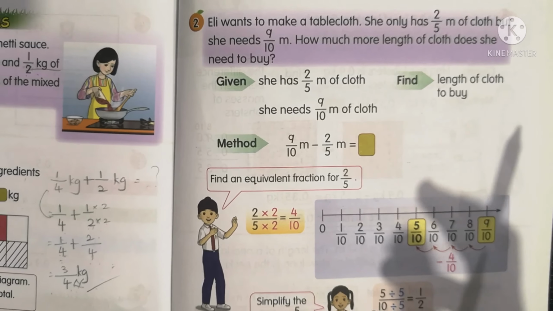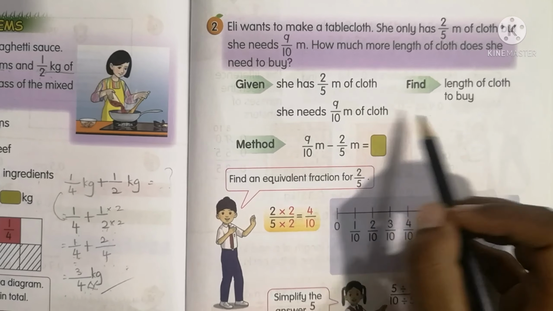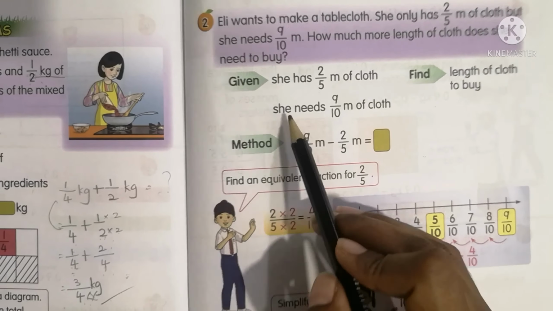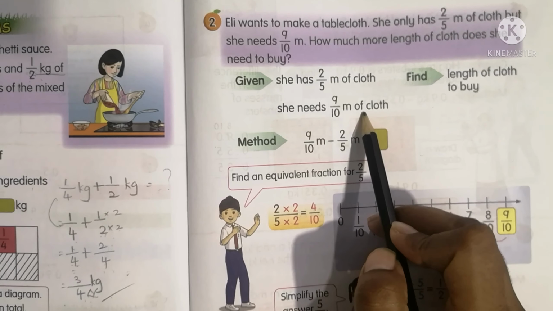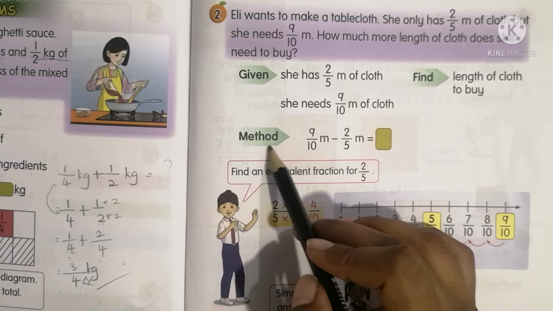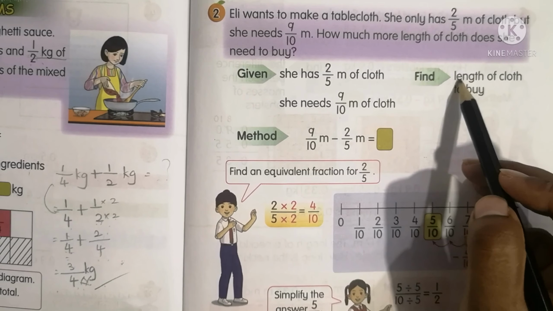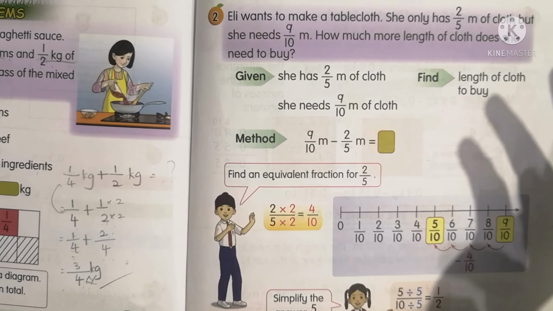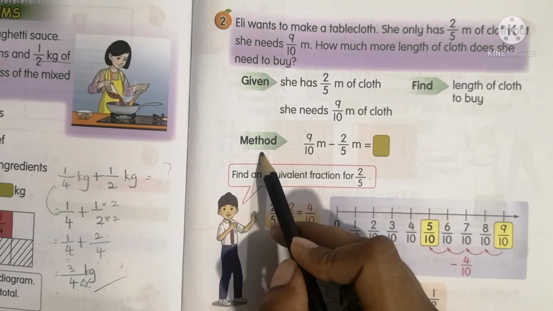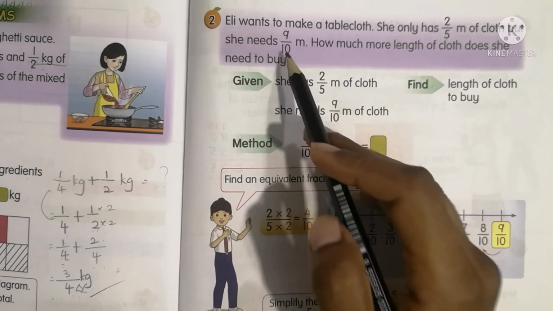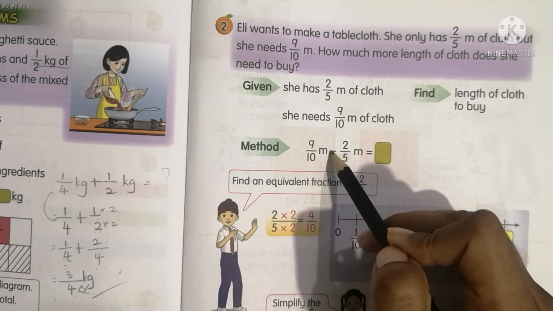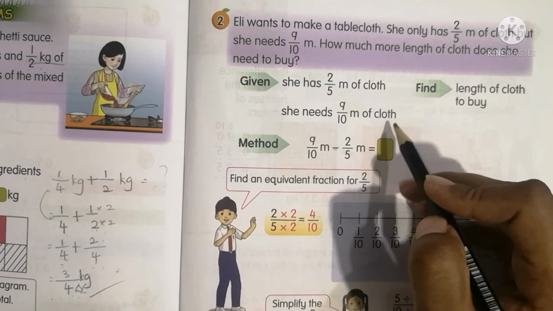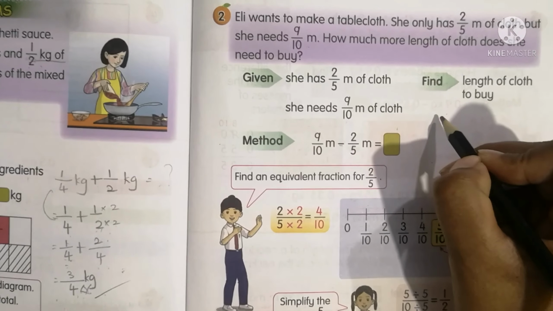So what do we have to do? Given is she has 2 over 5 meter of cloth. She needs 9 over 10 meter of cloth. Yang ni hint kita. Okay, method, find. So what do we have to find? Length of cloth to buy. How many more length does she need to buy? Okay, the method, how do we solve it? 9 over 10 meter. Yang ni tolak 2 per 5. Sorry, 2 over 5 meter. Faham?